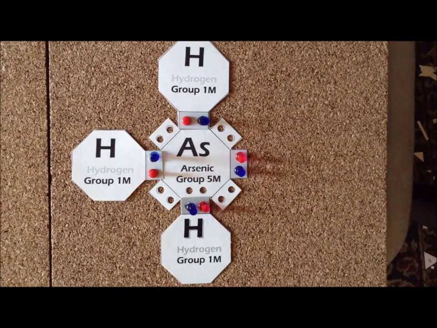Arsine is important because, among other things, it's a toxic gas, but it's a key intermediate in a forensic science test called the Marsh test. And it's a method of determining if a person has been poisoned with metallic arsenic.